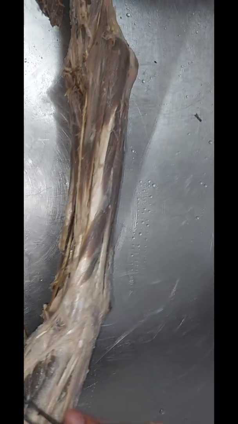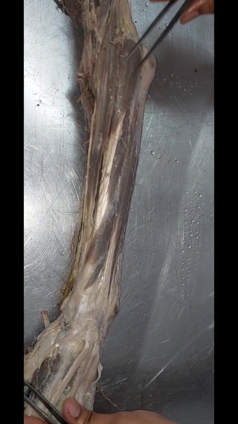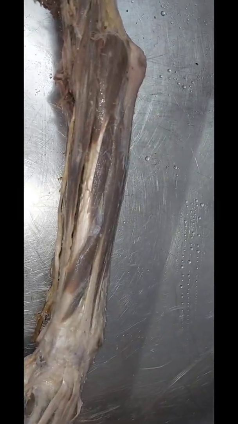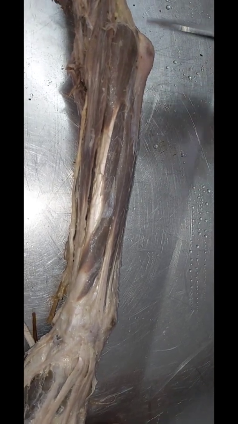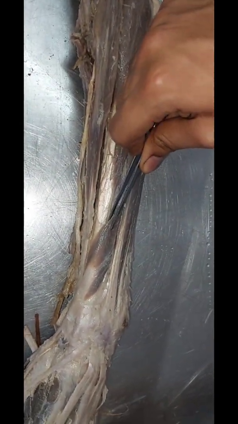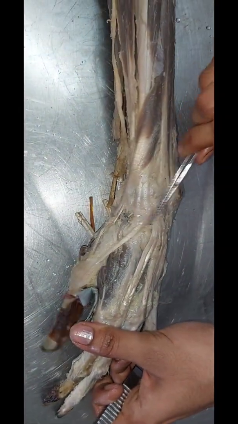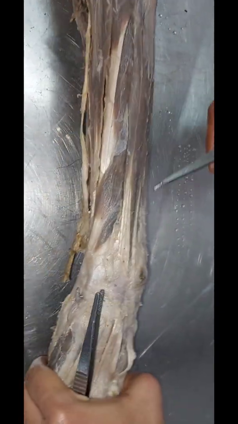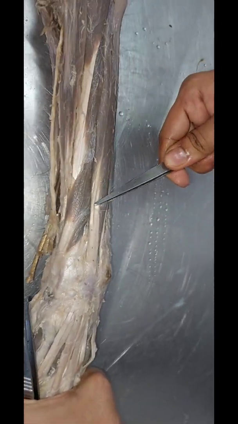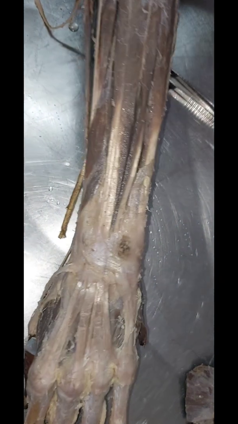The back of forearm and wrist. The deep branch of the radial nerve, that is the posterior interosseous nerve, enters the back of the forearm, where it supplies the muscles abductor pollicis longus, extensor pollicis brevis, extensor pollicis longus, extensor digitorum, extensor indicis, extensor digiti minimi, extensor carpi ulnaris.